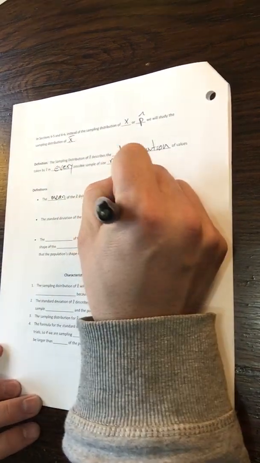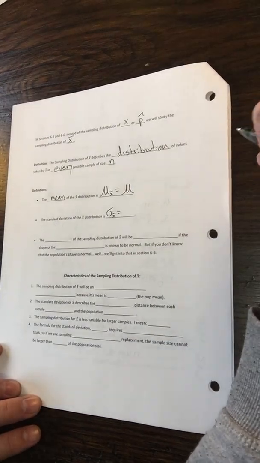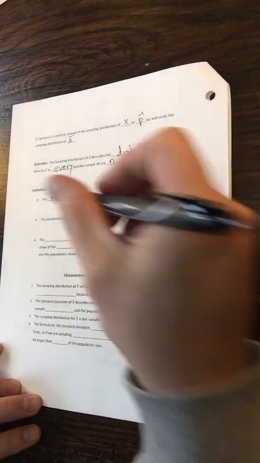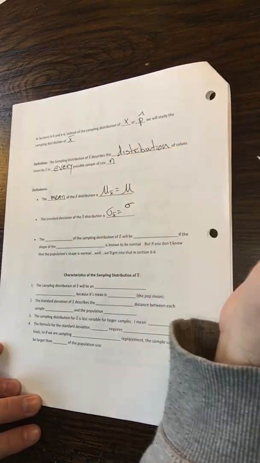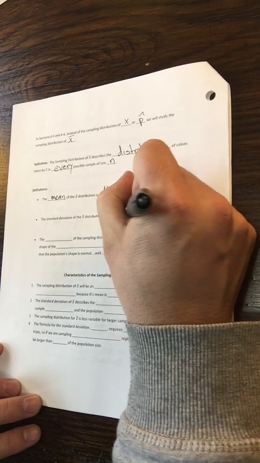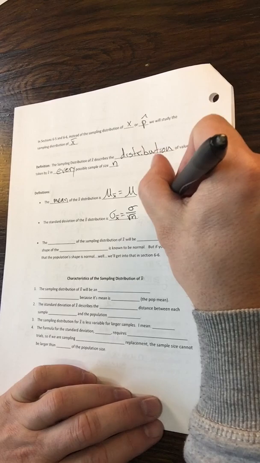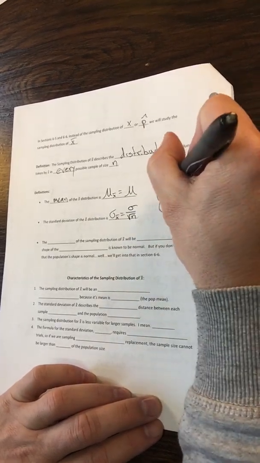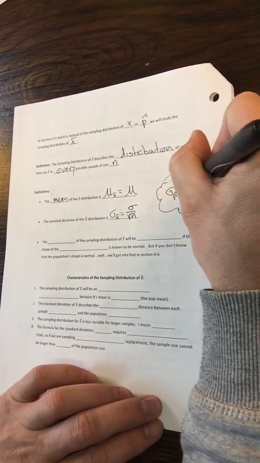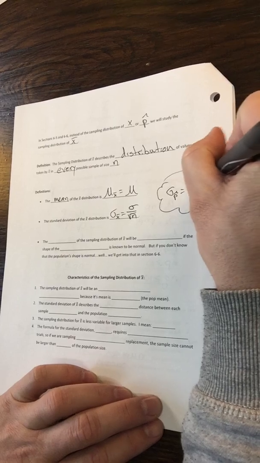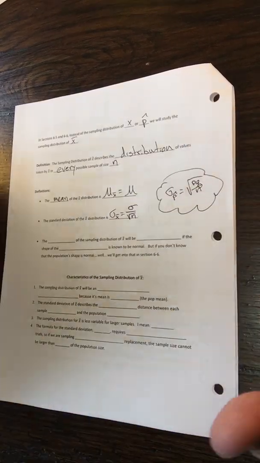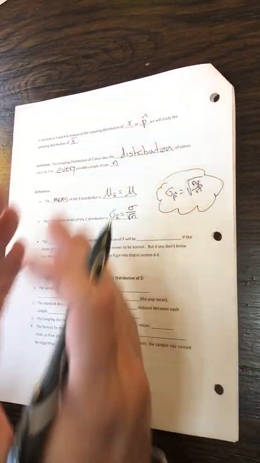The standard deviation, well, we don't have the exact formula from the binomial setting because that had a probability of success in it. So what we do is we take the population standard deviation and we divide by the square root of n, because, put this in a little thought bubble over here, the standard deviation for p hat, what happened was we divided by the square root of n because the spread actually gets smaller.